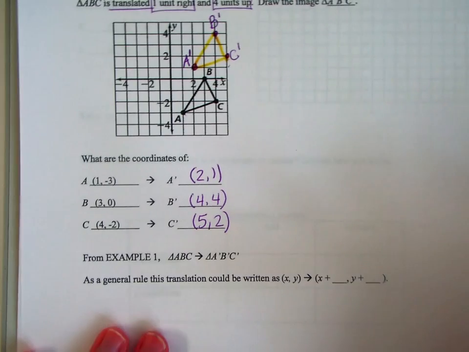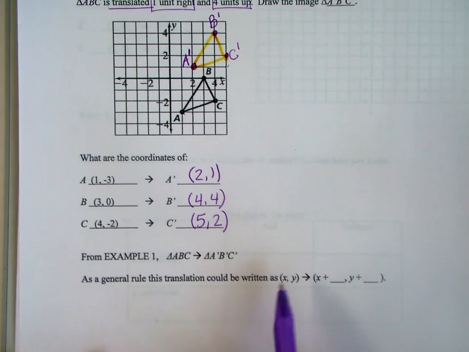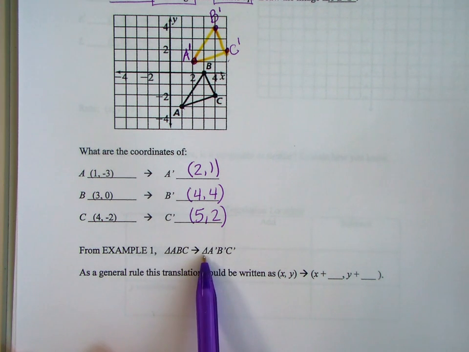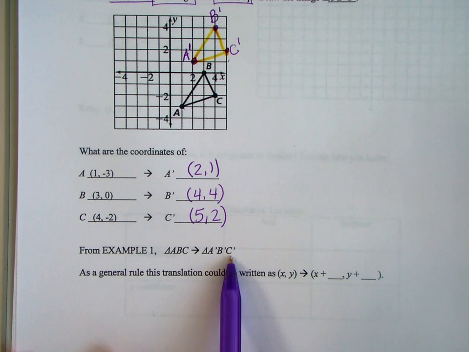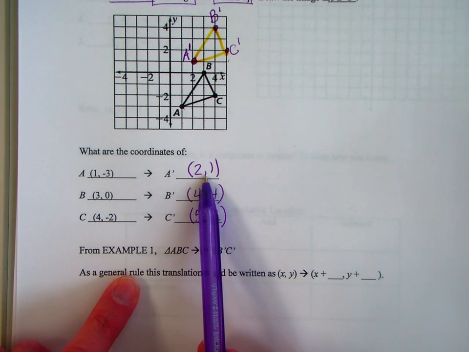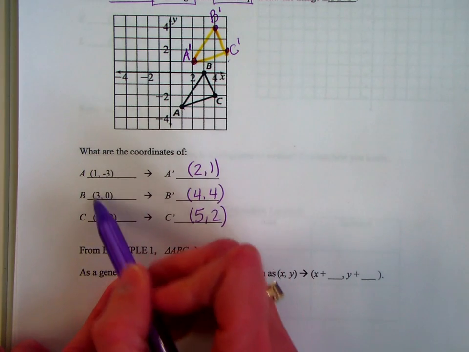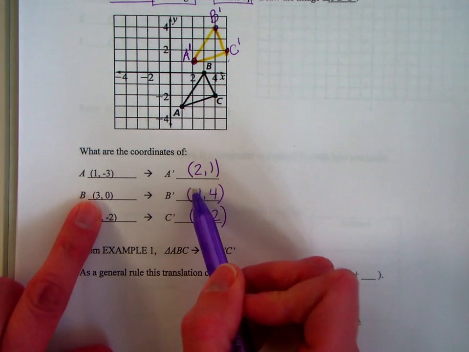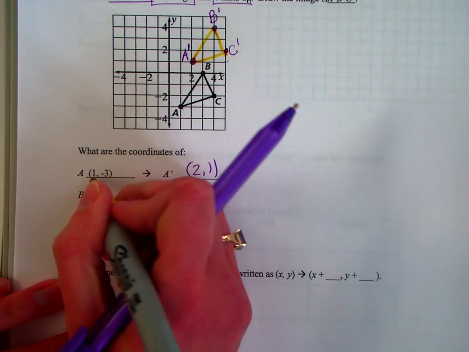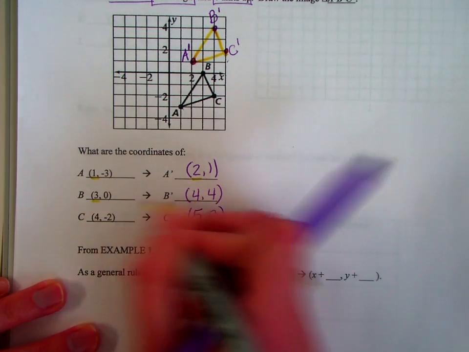So to come up with a general rule, a way to say that we can get from triangle ABC to triangle A prime, B prime, C prime, notice what's happening to our coordinates here. All of the x values increased by 1. We went from 1 to 2, 3 to 4, 4 to 5.